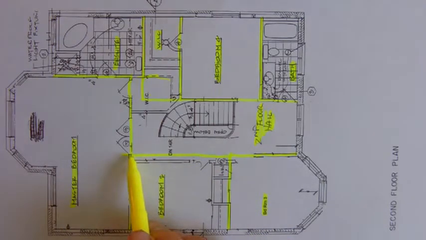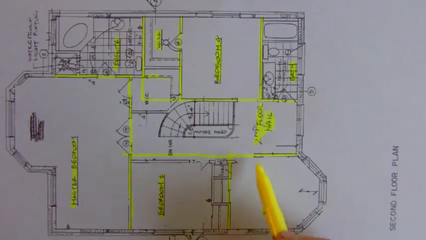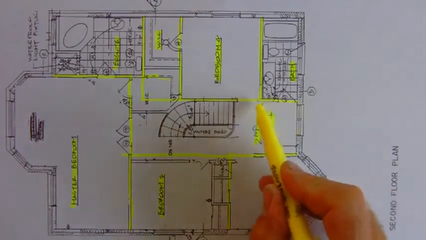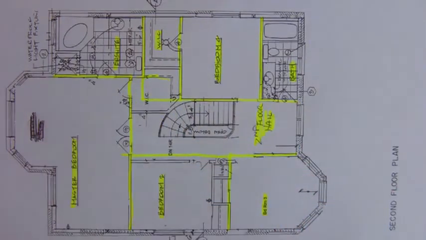And you will include a small portion of the hallway here in with bedroom 2, as well a very small portion of hallway here for bedroom 3. The remainder of this actually becomes your second floor hall exposed ceiling.